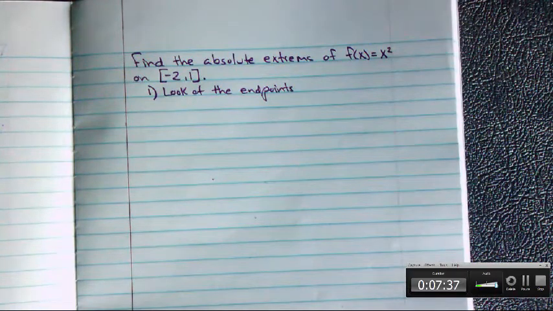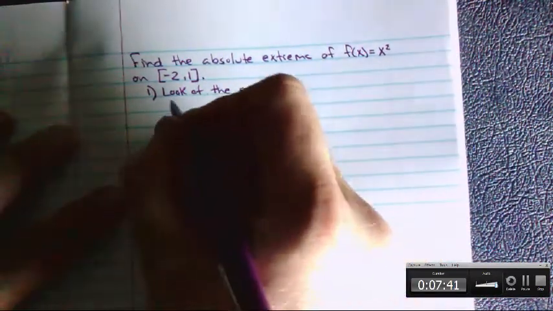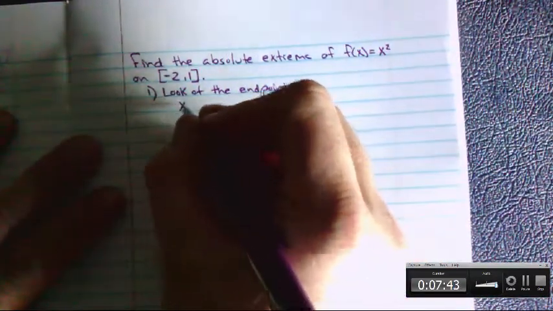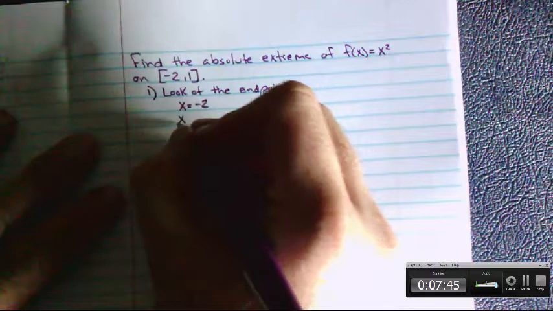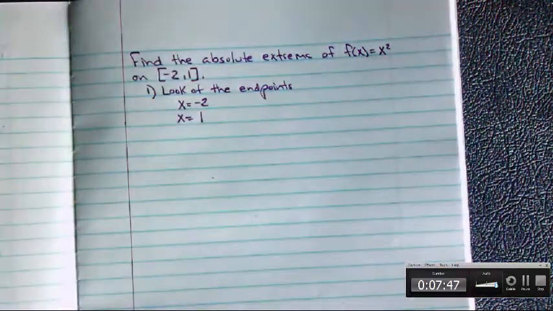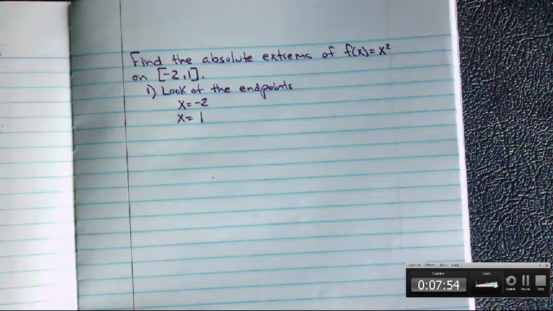What are the endpoints of our interval? So we have x equals -2. We've also got x equals 1. So our endpoints are -2 and 1. If we were to graph this, -2 would be the farthest thing on the left of the graph, and 1 would be the farthest thing to the right of the graph.